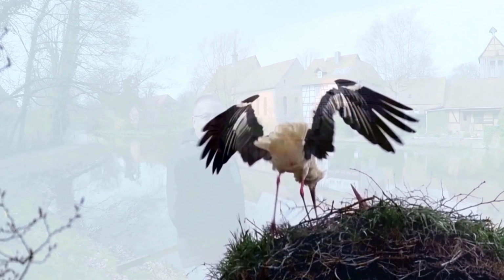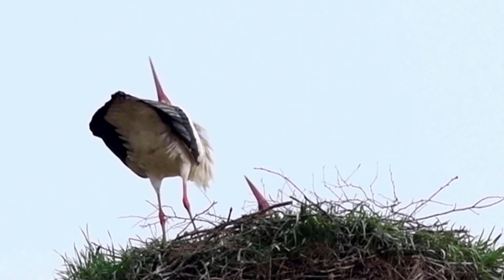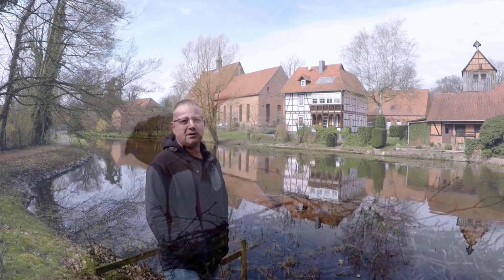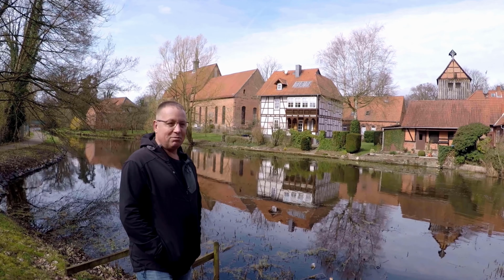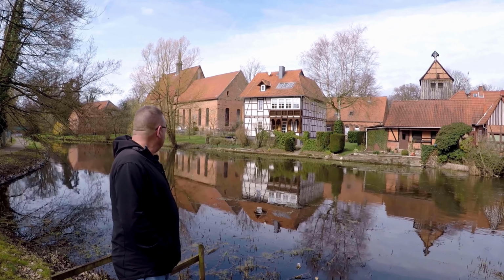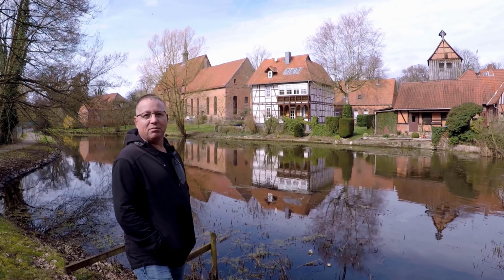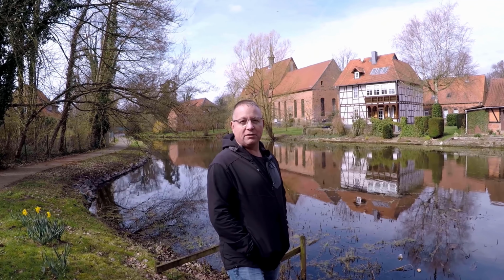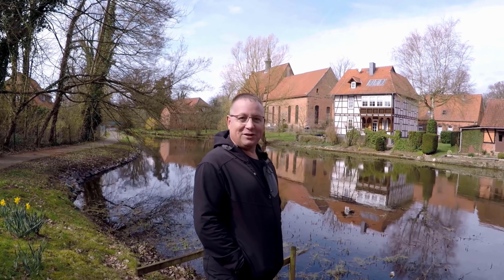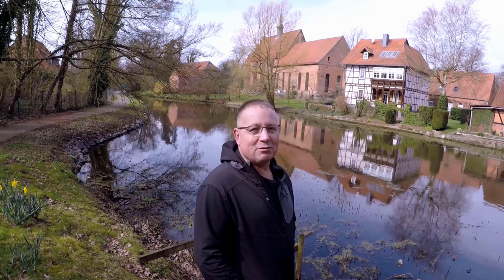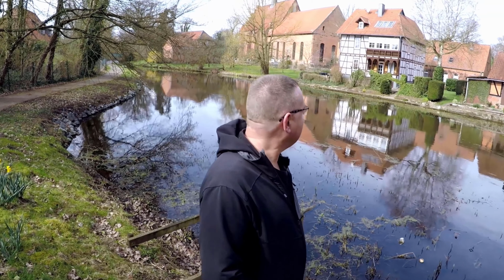We've got two storks nesting on top of the church, or the top of the cloister. Cloister, is that right? Kloster. Cloister. Monastery in English. But yeah, very old, very pretty, and very popular with people with grey hair. Hopefully the footage you'll see later will show you how pretty it is.